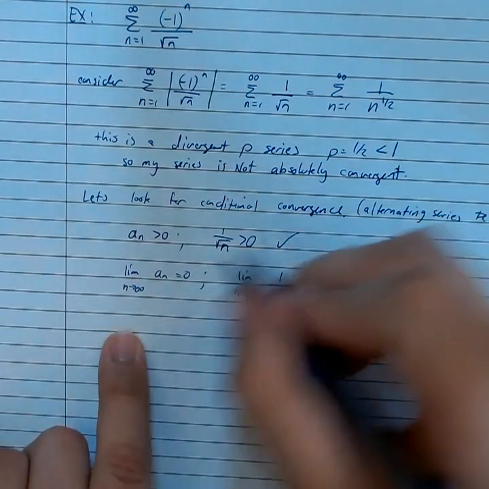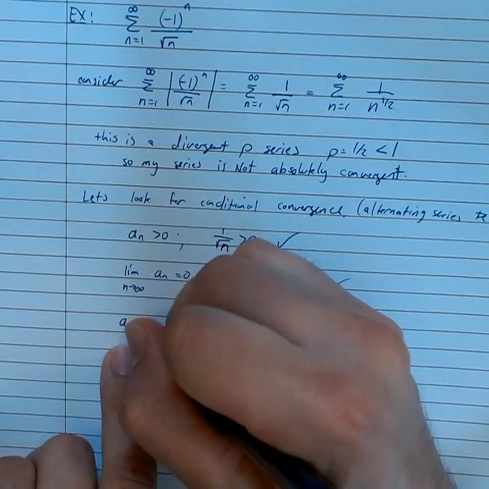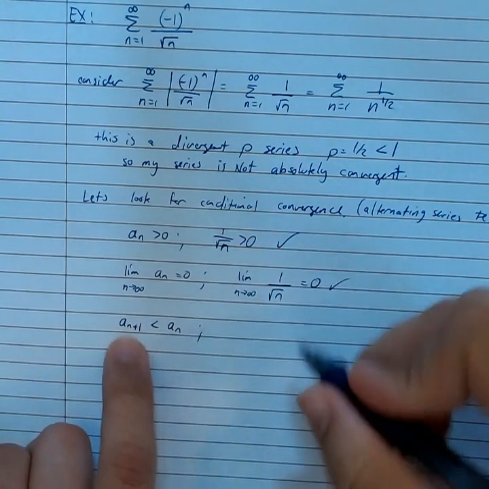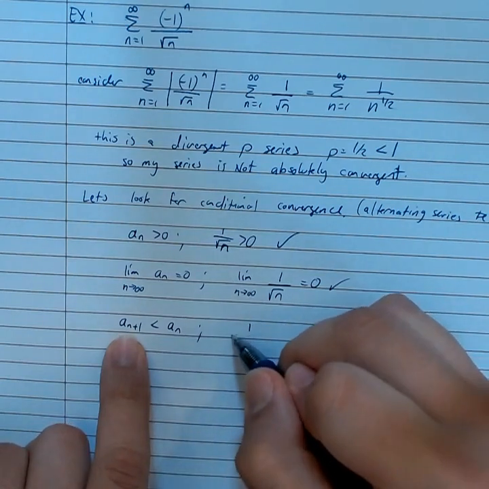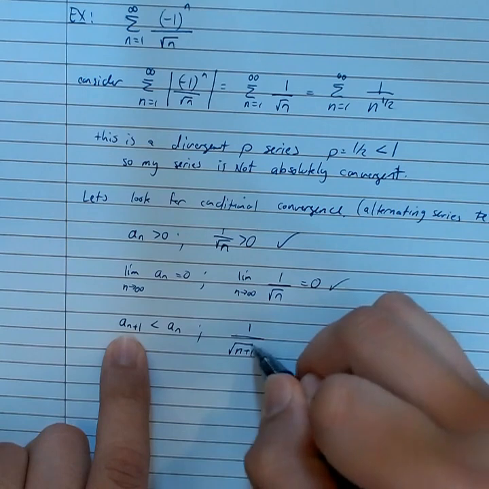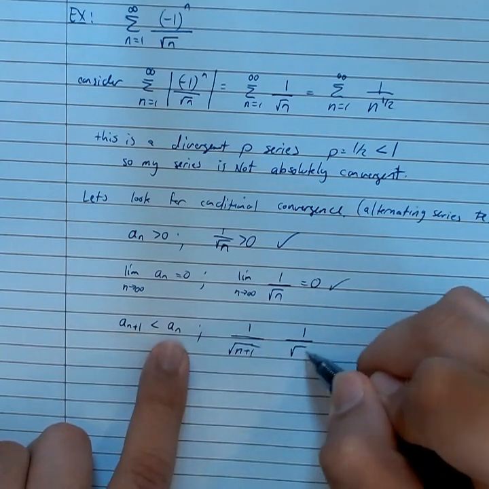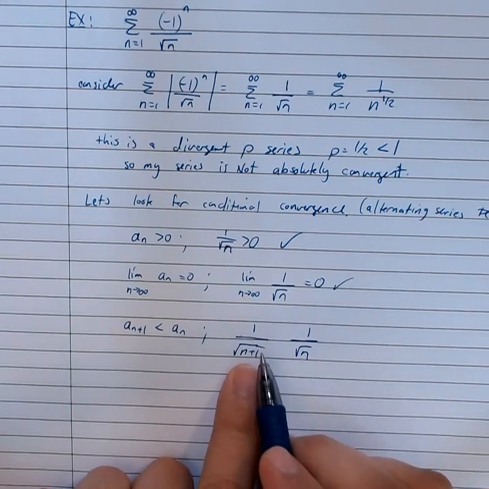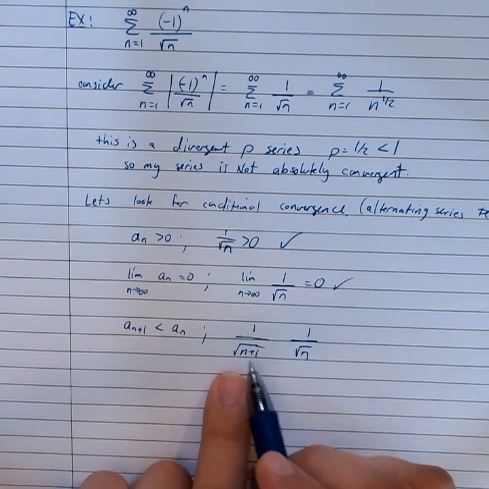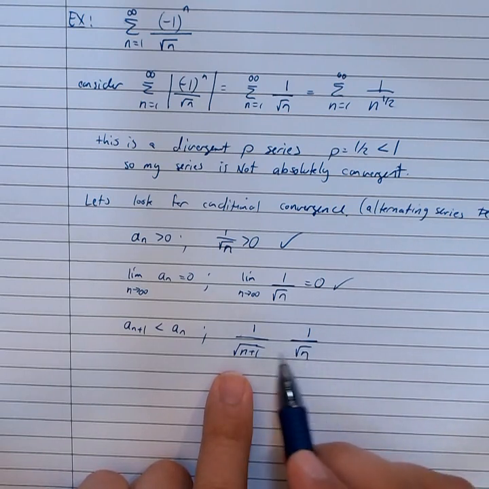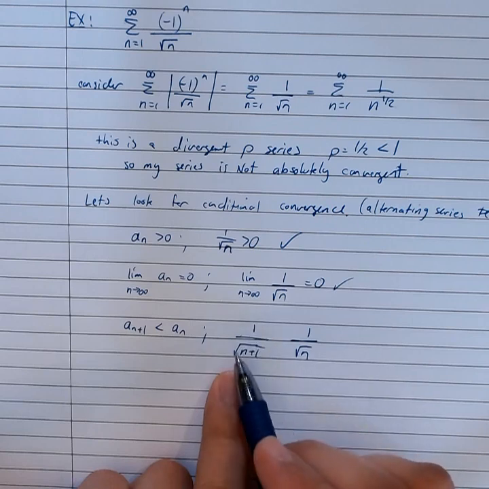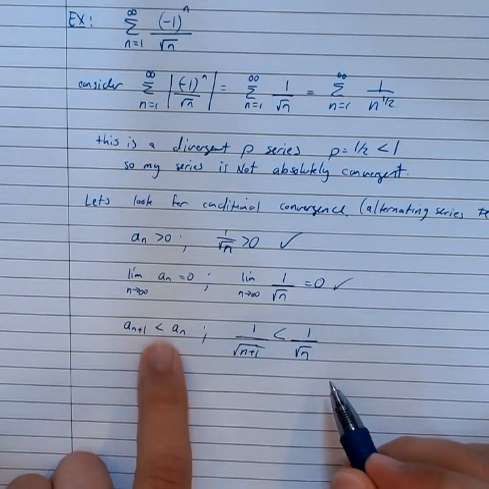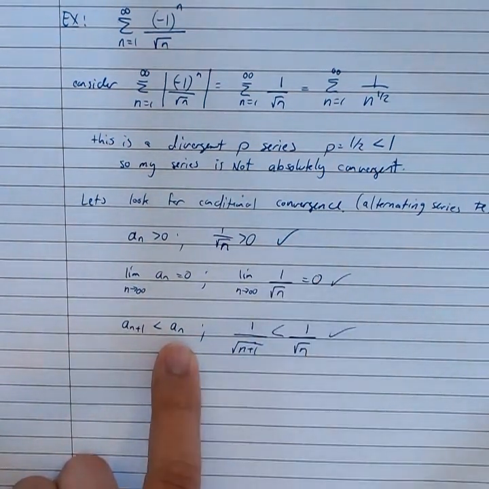And finally, we have to check that these are decreasing. We want to make sure that a sub n plus 1 is less than a sub n. Well, let's see. A sub n plus 1 is 1 over the square root of n plus 1. A sub n is 1 over the square root of n. Oh, these are identical except for that extra constant in my denominator. Oh, so that means that this has a bigger denominator than this one. So that means overall, since it has a bigger denominator, it must be smaller. Oh yeah, that's what we wanted. The n plus first term is less than the nth term. So that does meet all three conditions.